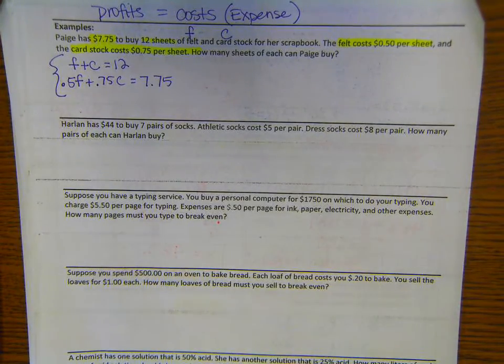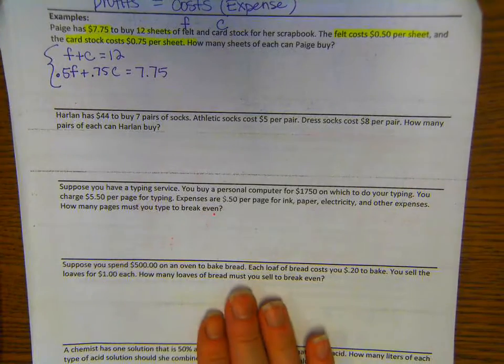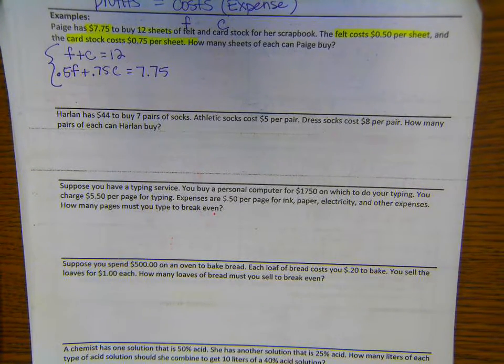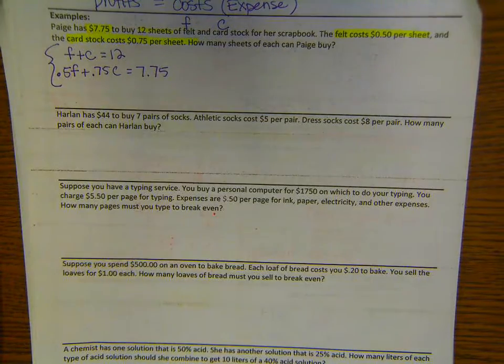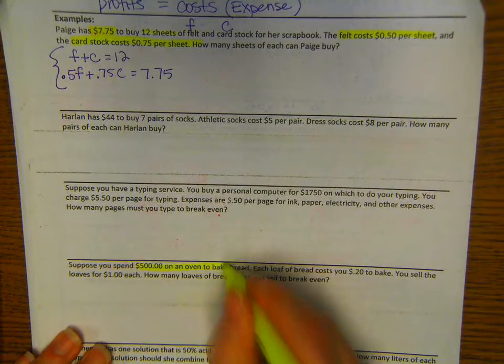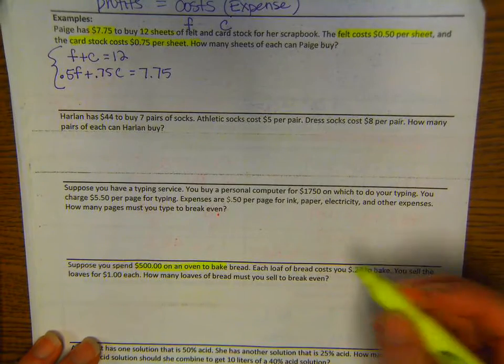So we're going to do this problem so you understand more, because you're so young. Suppose you spend $500 on an oven to bake bread. You're going to start kind of a bakery kind of thing. Okay? You're going to spend $500 on the oven. So this is a break-even problem. So you guys tell me, look above. We have two categories. Is this going to be a cost or a profit to you? This is going to be a cost. Okay, good. Each loaf of bread costs 20 cents to bake. So that must mean per loaf, the ingredients and stuff like that.